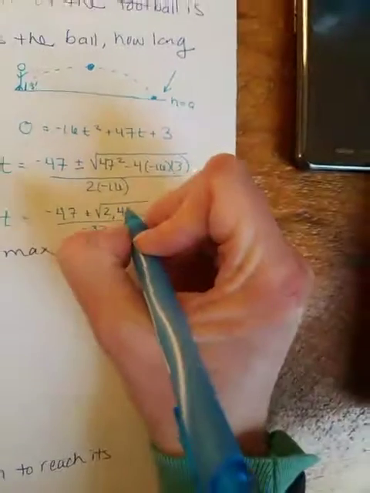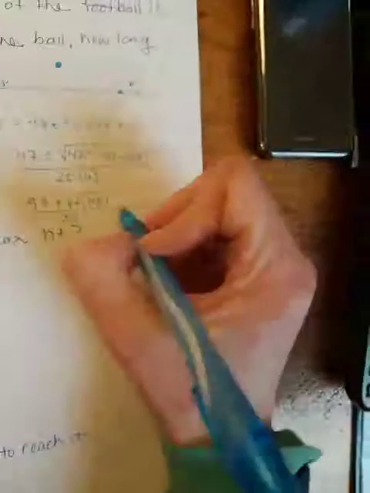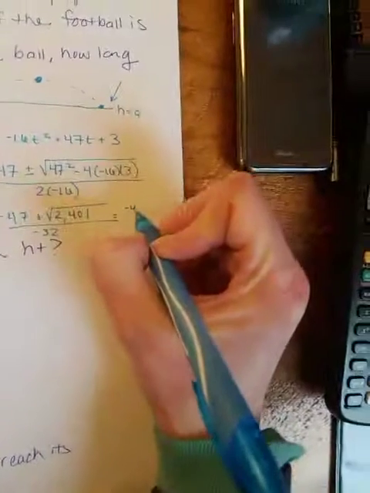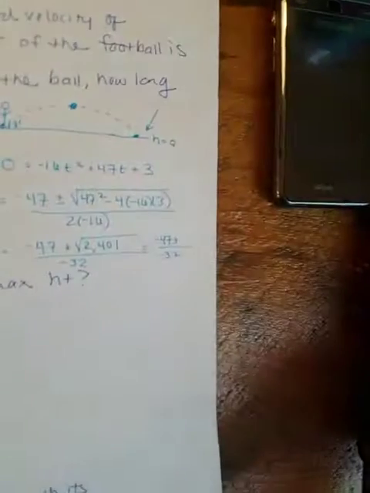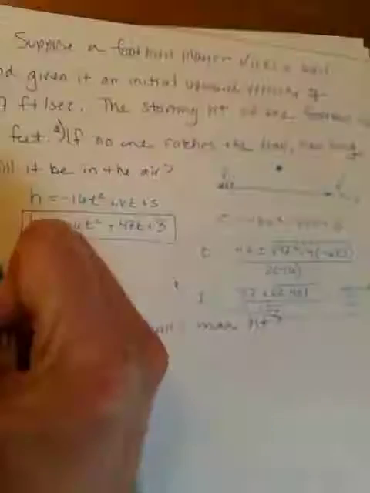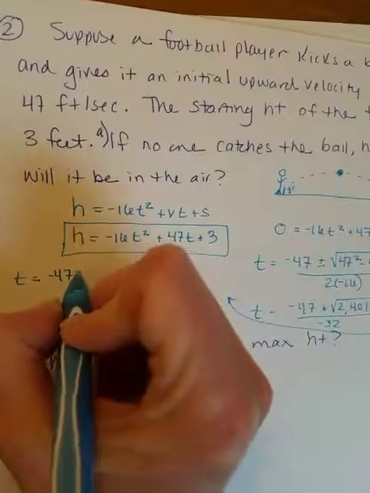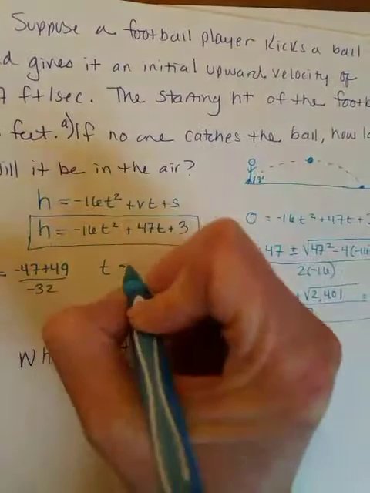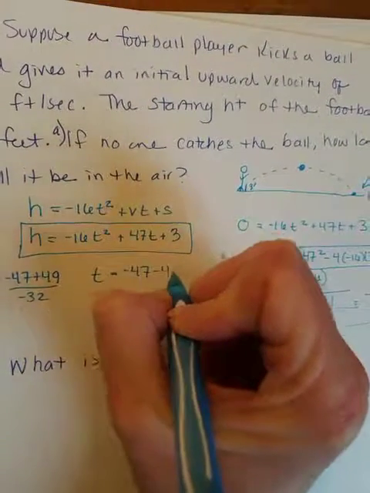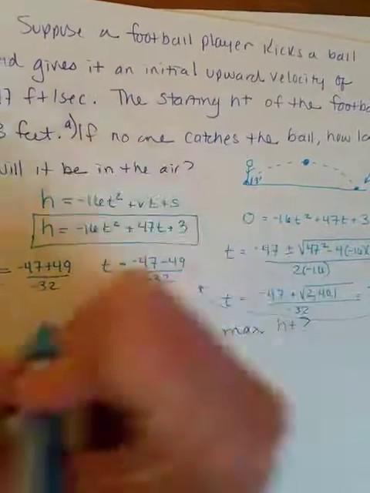I got 2,401. Now I am going to use my calculator to take the square root of 2,401, and that is exactly 49. So guys, I ran out of room. Remember, the two numbers you're looking at here are negative 47 plus 49 over negative 32, and negative 47 minus 49 over negative 32.